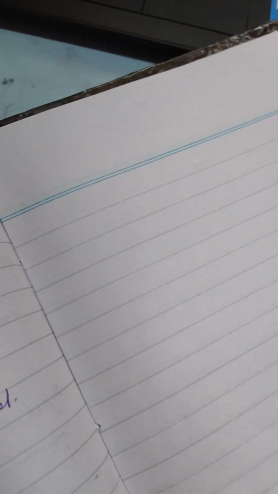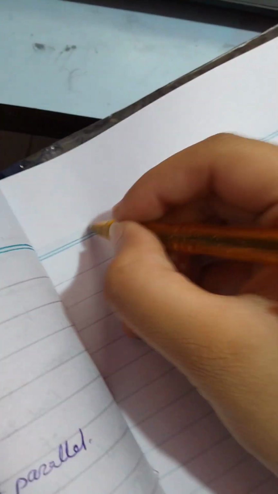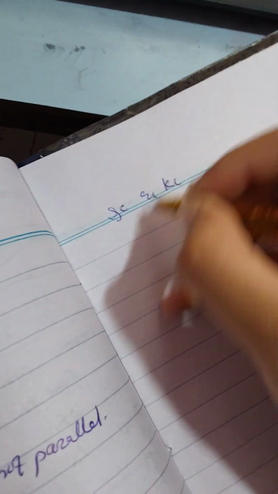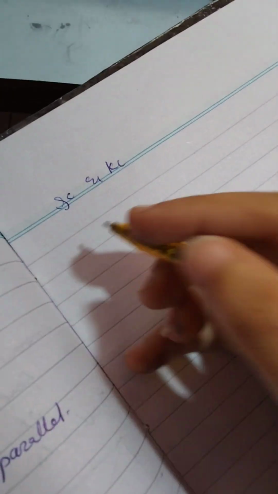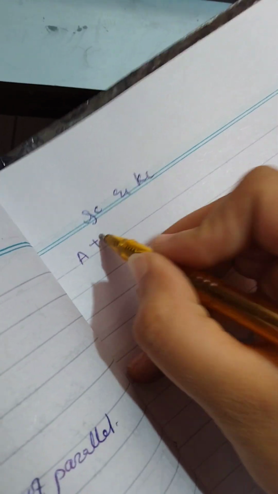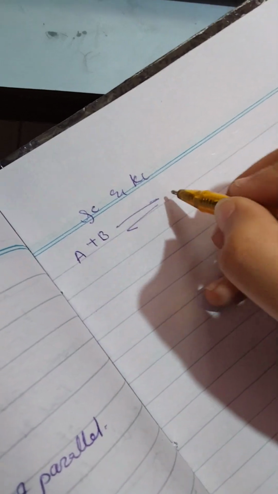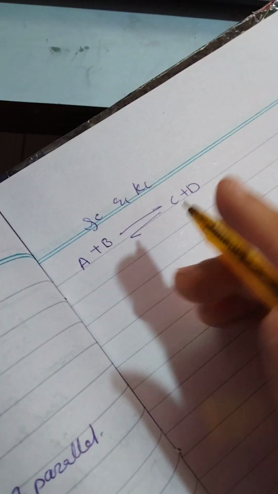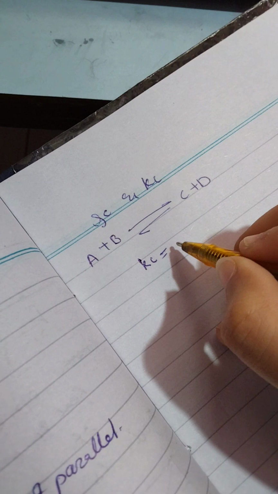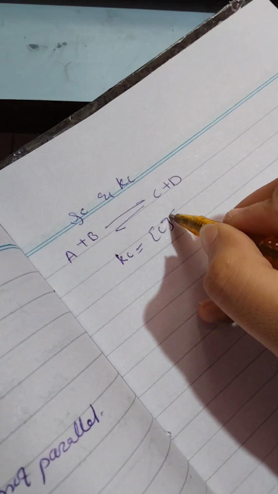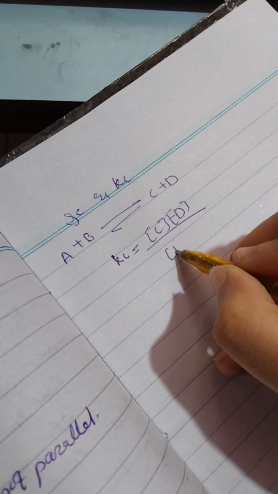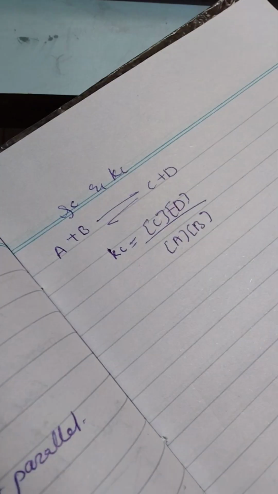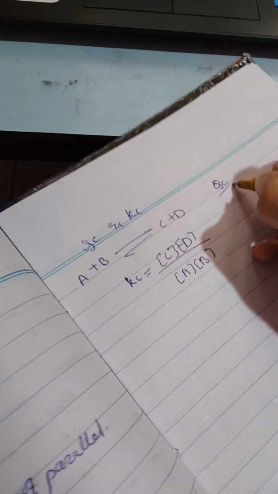Today we will talk about QC and KC. What are these two terms? When there is equilibrium, for example A plus B in equilibrium with C plus D, the expression written in KC will be C D upon A B, according to the law of mass action, which we have already studied in my previous video. But what is QC?